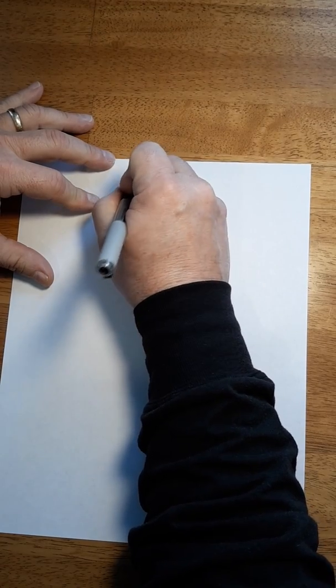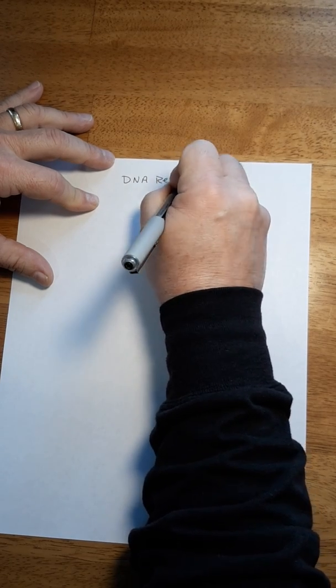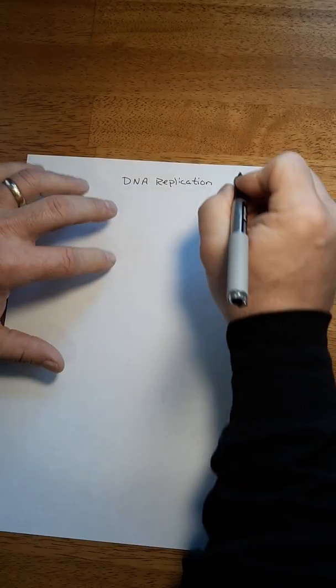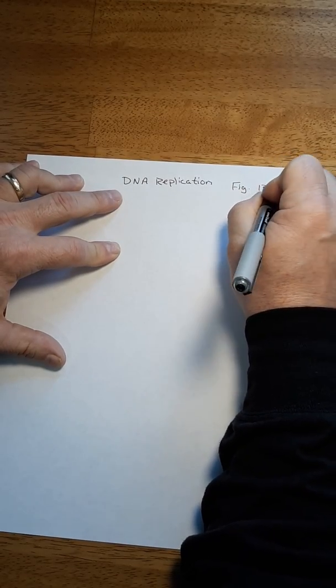We'll need a single piece of paper, basically in portrait orientation, and we can start by labeling this DNA replication, figure 13.11.